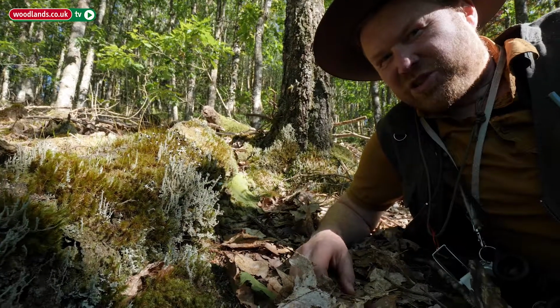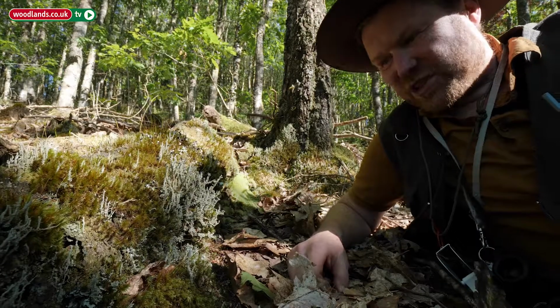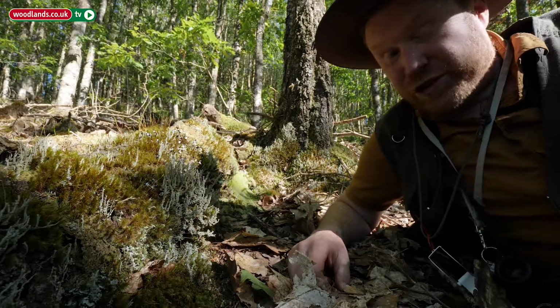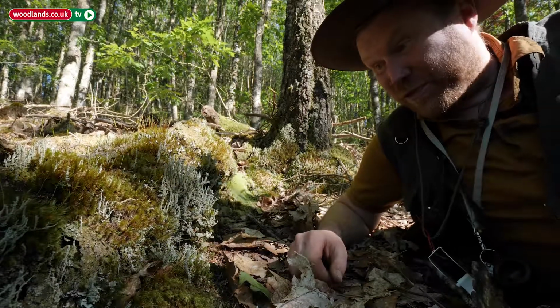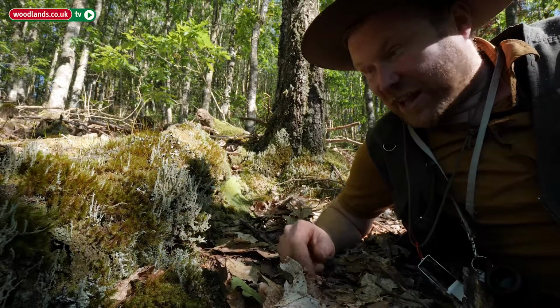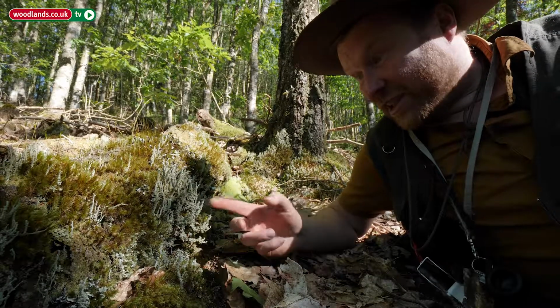Sometimes it's good to get down on the ground in amongst the moss and leaves and see what's down here. Quite often you'll find old logs and fallen branches and things. And when you find habitats like that, quite often you find lichens like this.